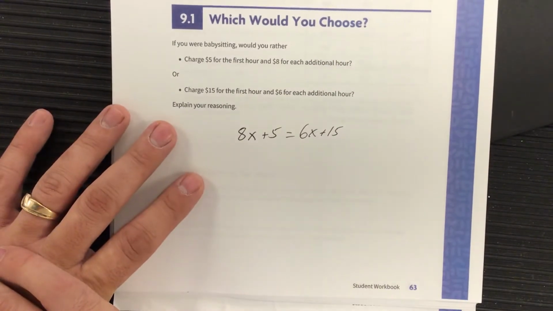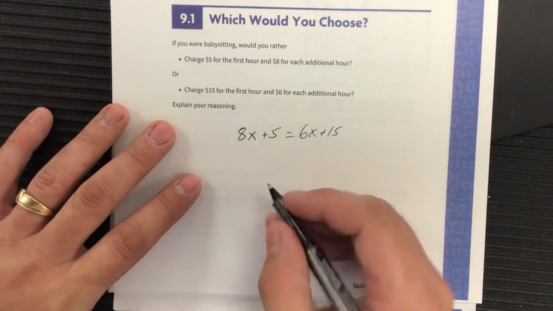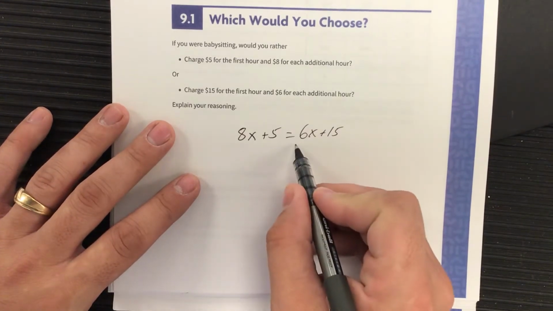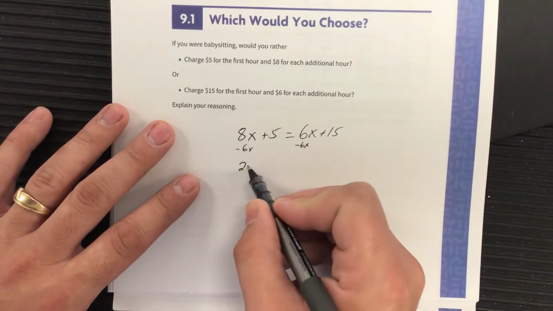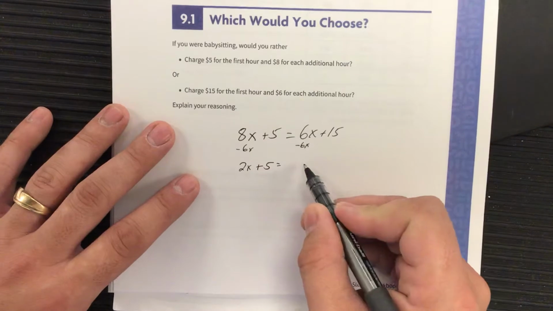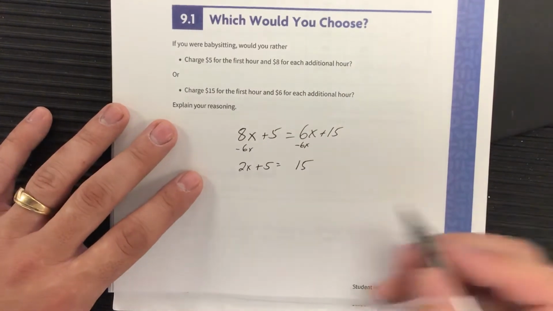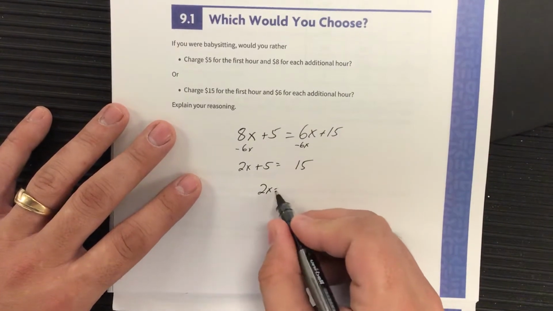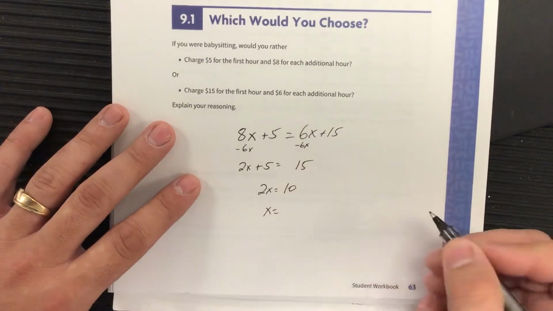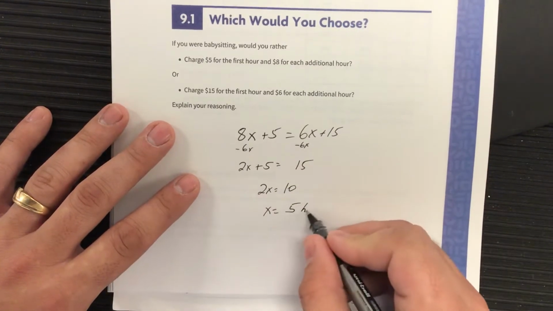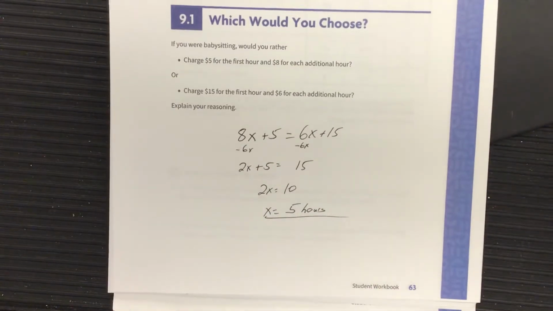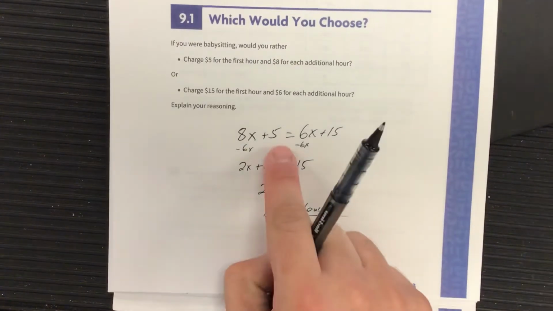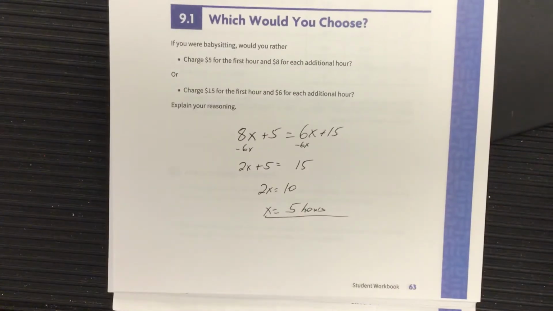Now you'd solve it. How do you solve that equation? What do I do first? Subtract 6x. Personal preference, I like to get rid of the x first. And then subtract 5. So if you worked 5 hours, you'd make exactly the same amount of money with both of them. That's when they are equal, $45, I believe.